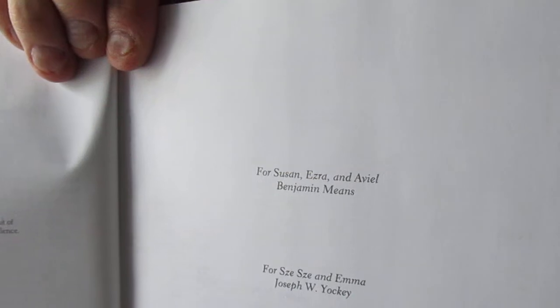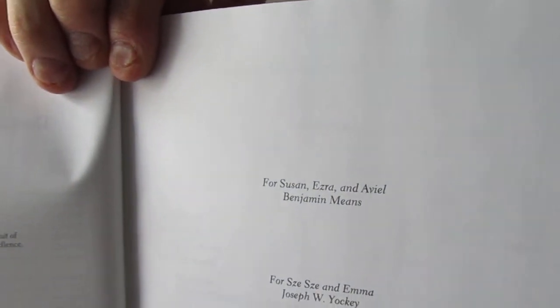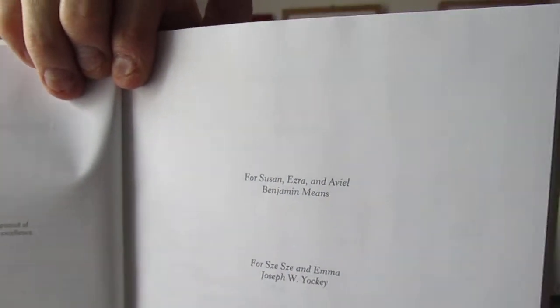We only review books which we think are important. We don't review books that aren't very good. And I do realise how much work goes into this, so the dedications I think are very important for the people who've patiently sat by while the people have been working very hard.